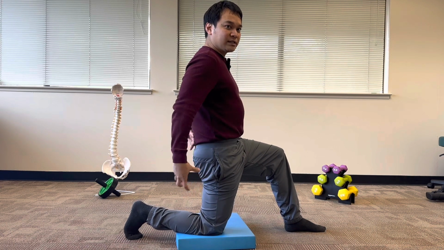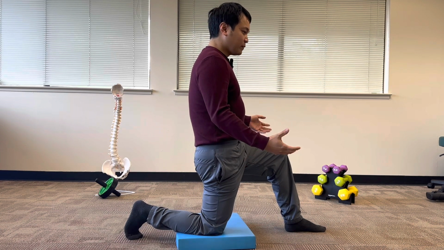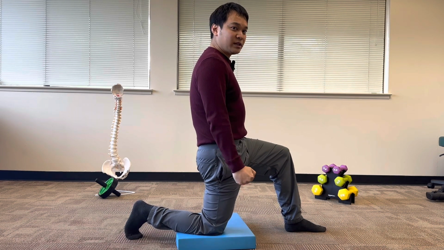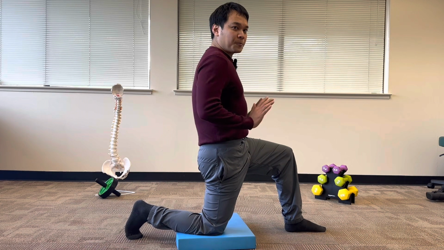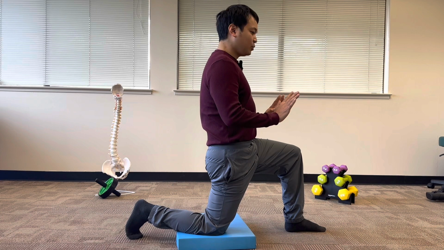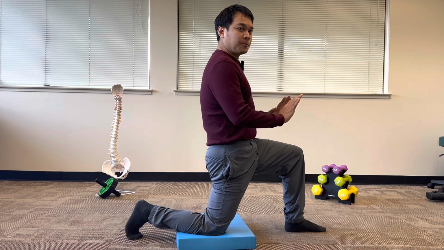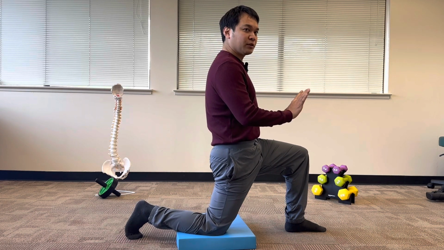Once you squeeze this glute, you should feel a huge stretch and a huge pull in the front of your hip flexor. And from there, take a nice deep breath in, squeeze, breathe out, and push forward. Hold it there for a couple of seconds. Take another deep breath in, exhale, and just push a little further.